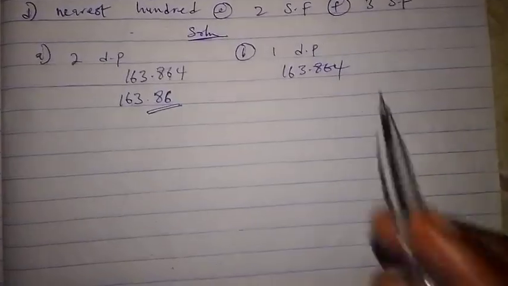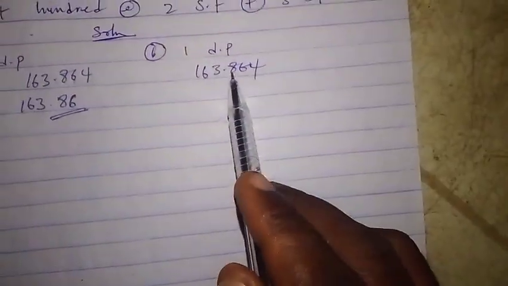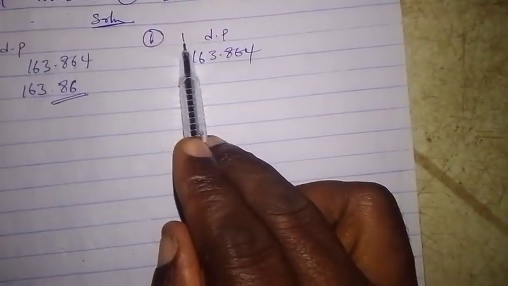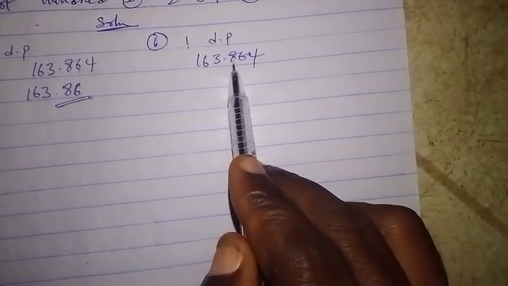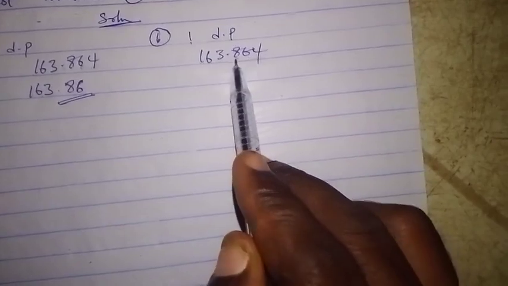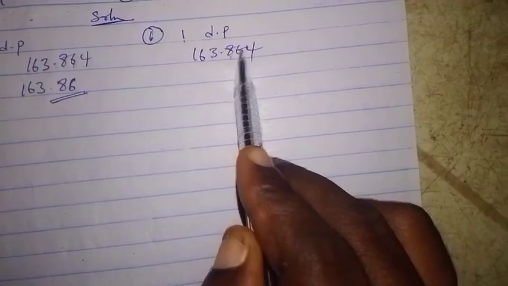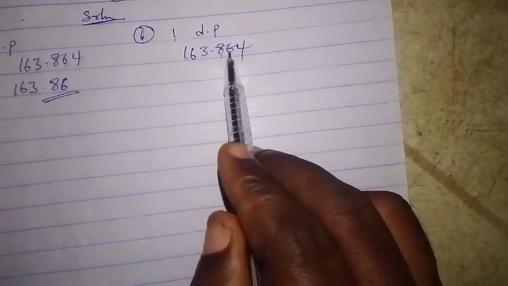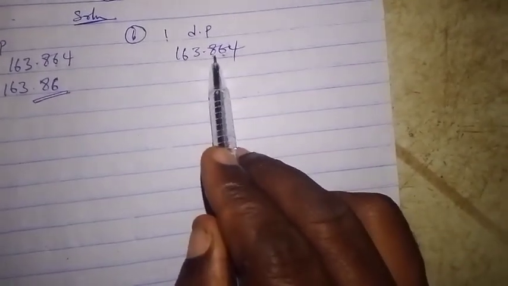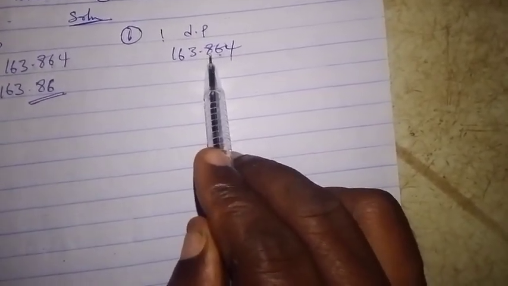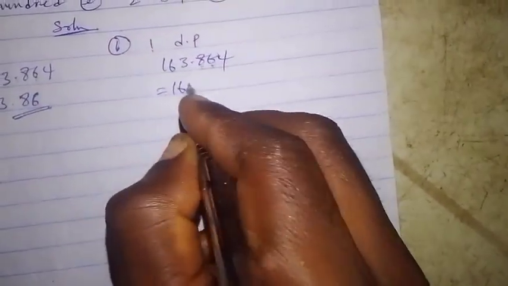163.864. Now remember we are still counting after the decimal, so we count 1. We are working with one decimal place. So this is where we are working on. Now the number after the one we are working on, you see the number after it is 6, so it's from 5 to 9. Remember I said if the number is 5, 6, 7, 8 or 9, you round it up to 1. But if the number is 0, 1, 2, 3, 4, you round it to 0. So we'll round this 6 to 1 and add it to this 8. Adding it to this 8 becomes 9. So our final answer will become 163.9. This is your final answer.